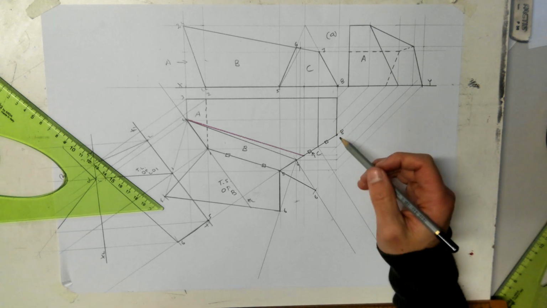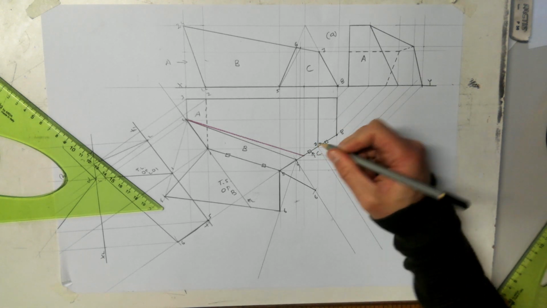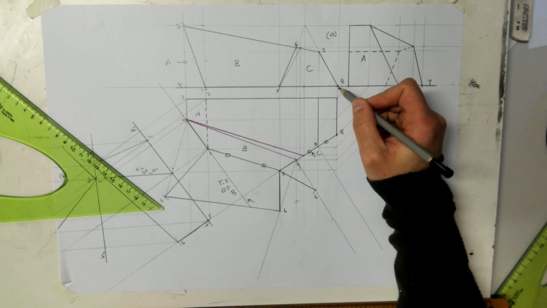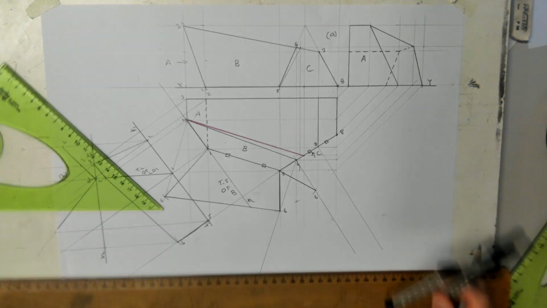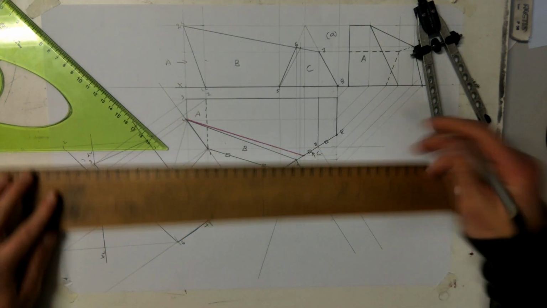And once again you can see that point 7 is going to be out here somewhere. Neither of these lines are parallel to the XY line, so what I can do is rotate one around to make it parallel.